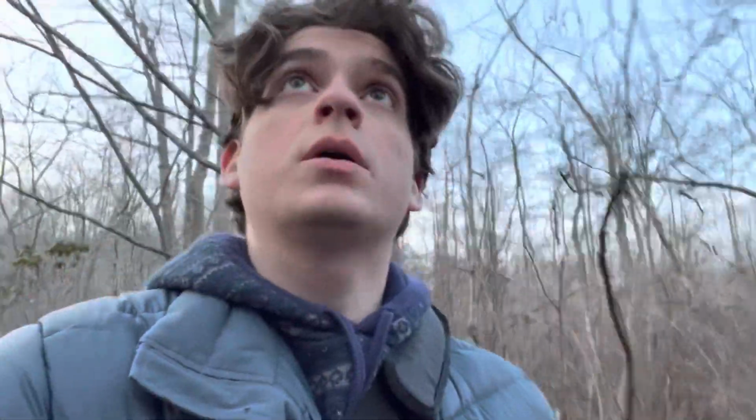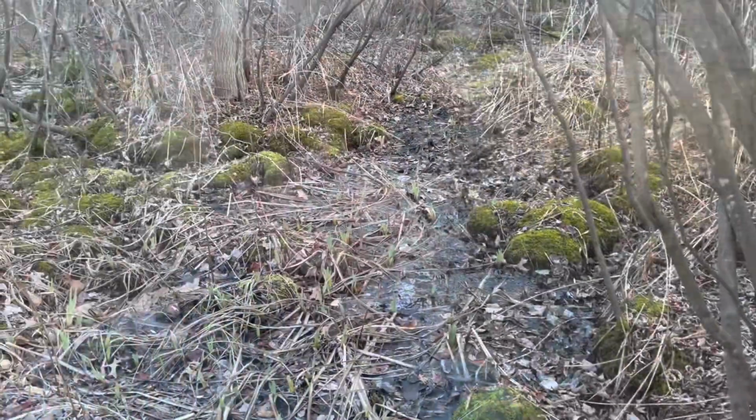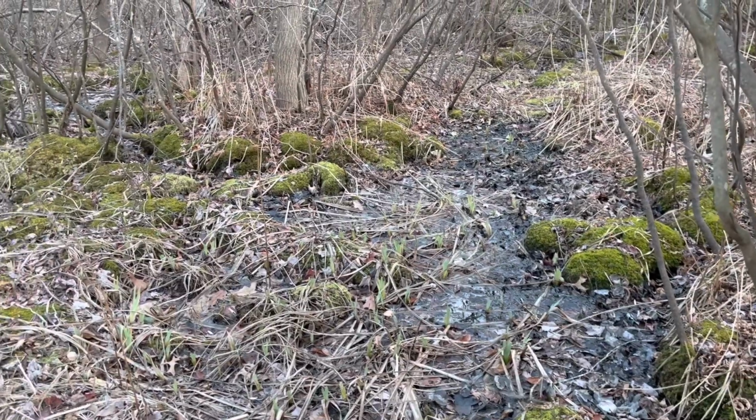And in the summer, the herps are really poppin'. I have seen turtles, frogs. I've never seen a snake, but there are snakes here. There are tree frogs here, box turtles. I saw lamprey in the creek. There are also tons of wood warblers here in the spring and the fall. Here's a nice little swamp moment.